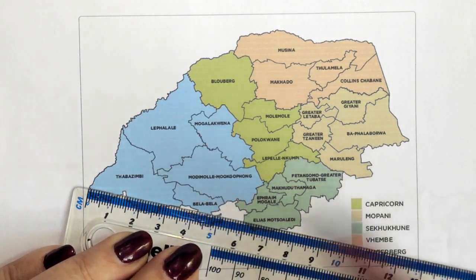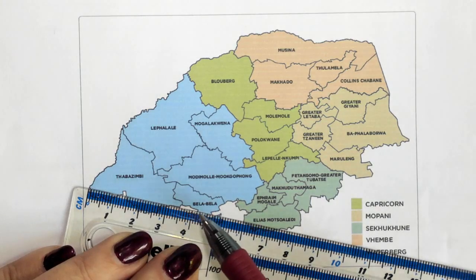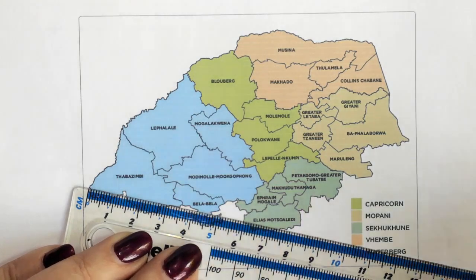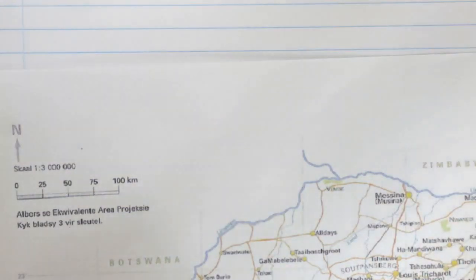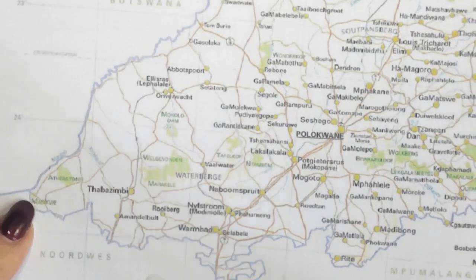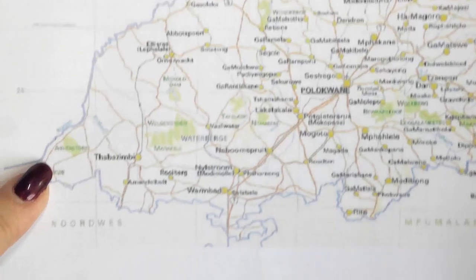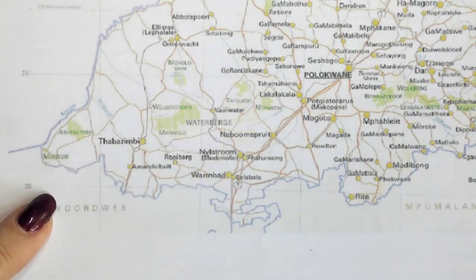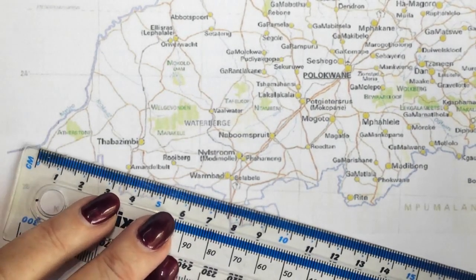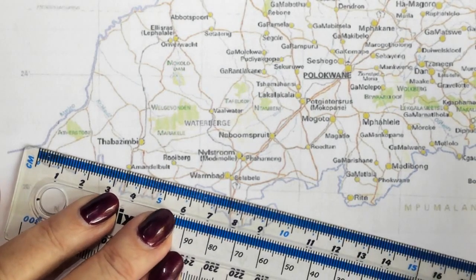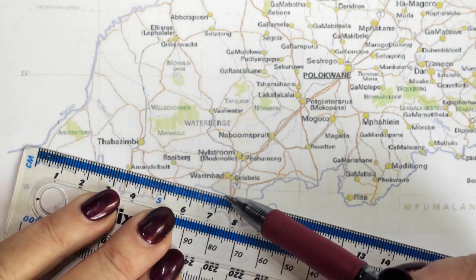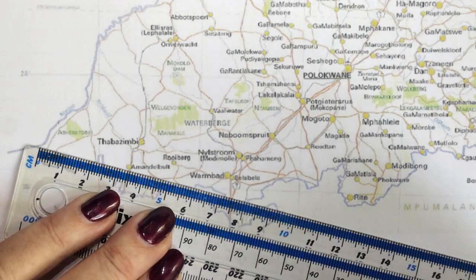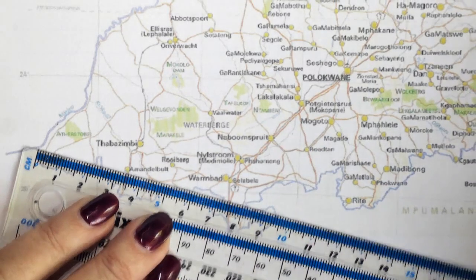So I'm going to measure from that point exactly to this point. And you will see it is 4.2 centimeters. Do not round it off to 4. It is 4.2. Same distance between the exact same 2 points. It will be from this point here until that point there on the map with a scale. And if I measure that distance, you will see it is 7.2. Again, do not round it off to 7.